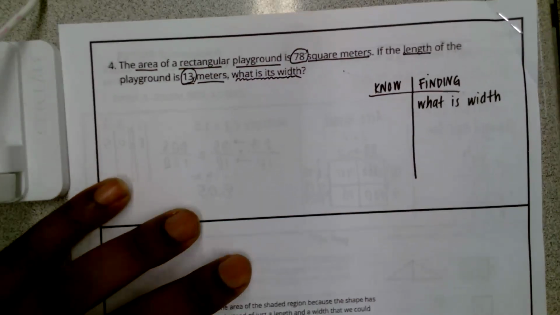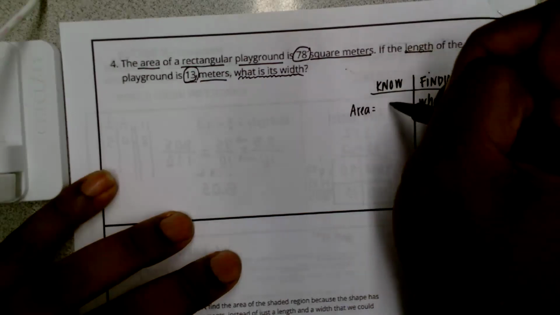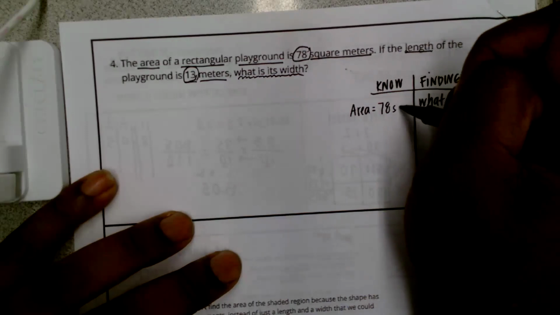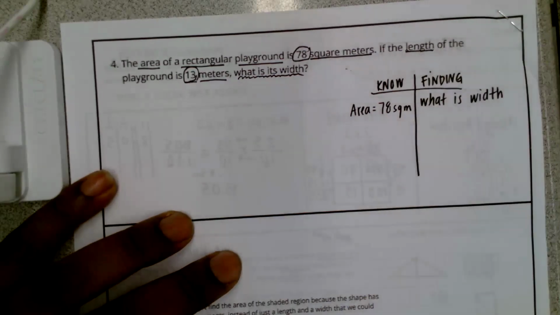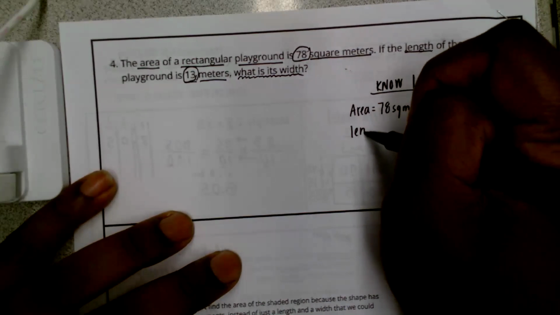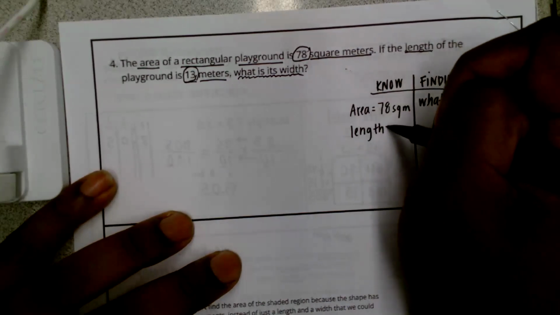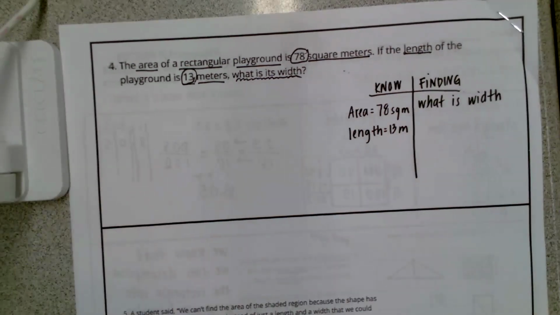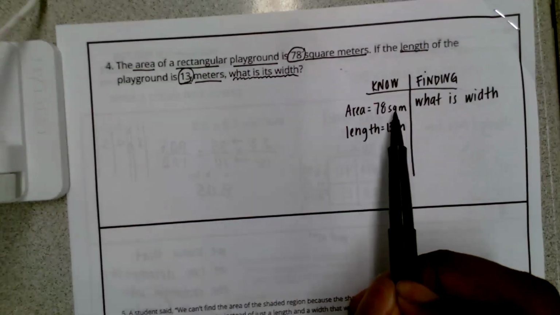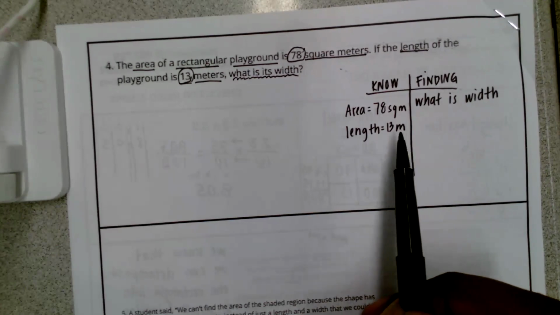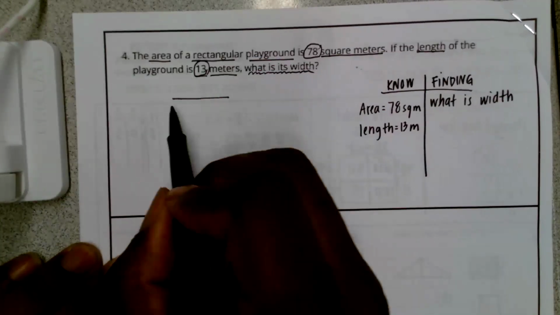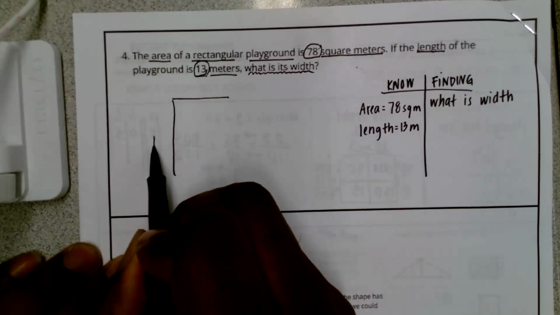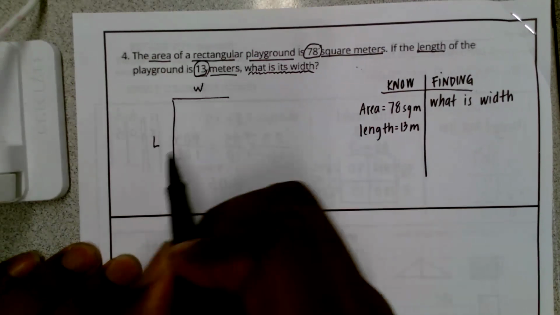What do I know? I know that the area is 78 square meters. I also know that the length is 13 meters. Interesting point. Here it says the area is in square meters, the length is in meters. It's because area is 2 dimensions. You have a length and a width. Okay?